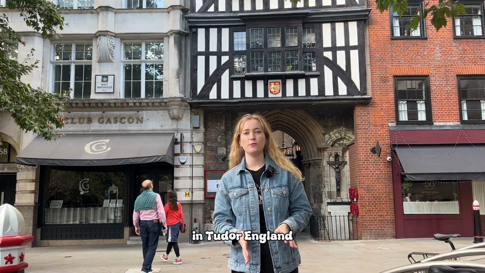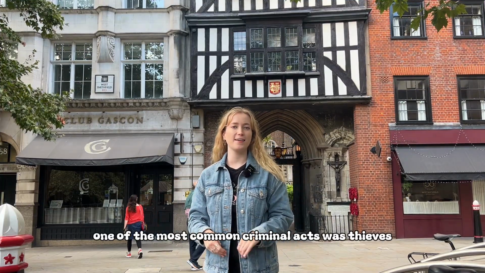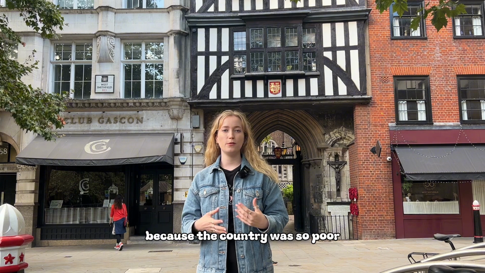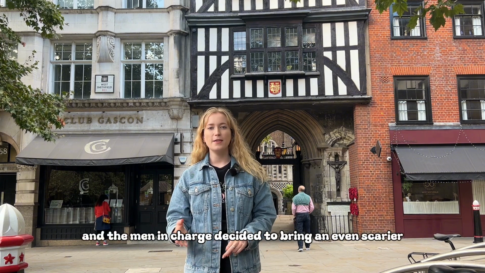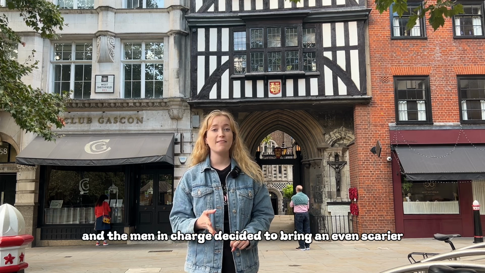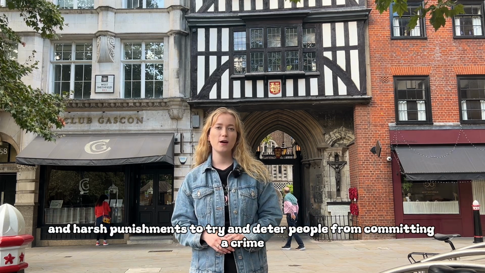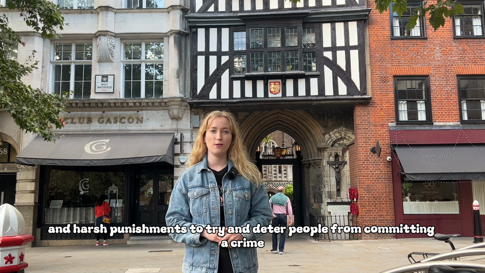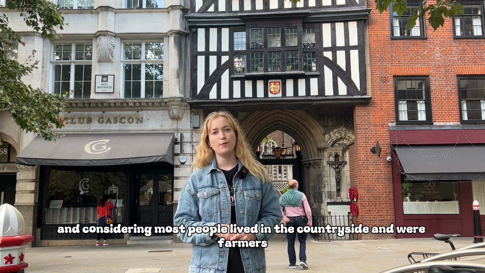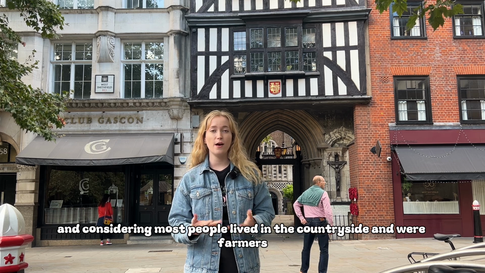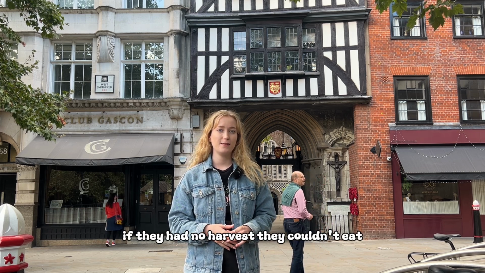In Tudor England, one of the most common criminal acts was thieving, because the country was so poor that people couldn't afford things like food, so they turned to stealing. And the men in charge decided to bring in even scarier and harsher punishments to try and deter people from committing the crime. But people couldn't afford things, and considering most people lived in the countryside and were farmers, if they had no harvest, they couldn't eat.